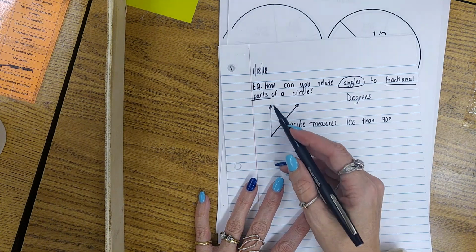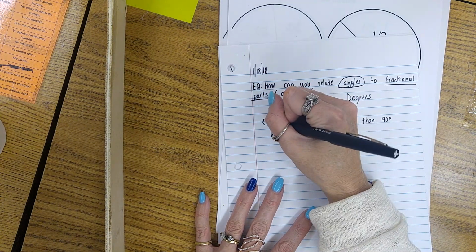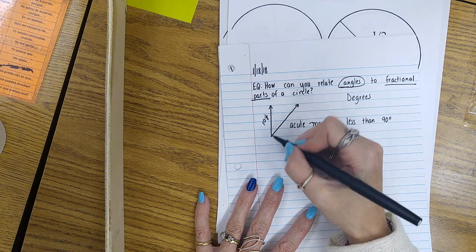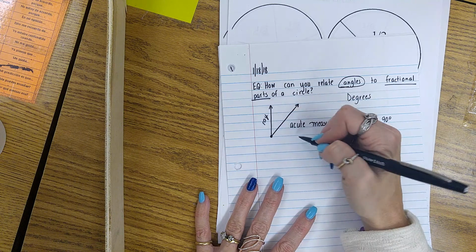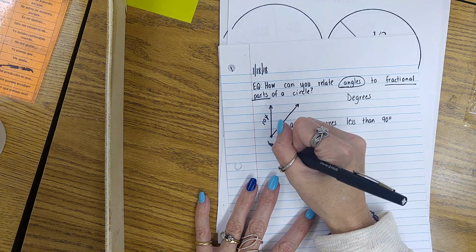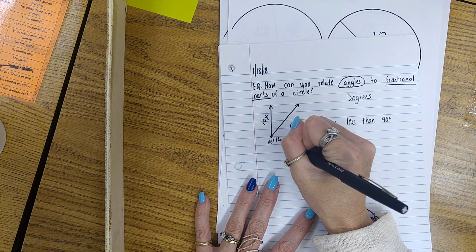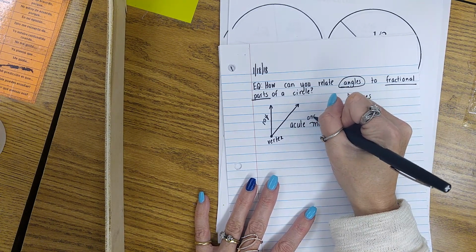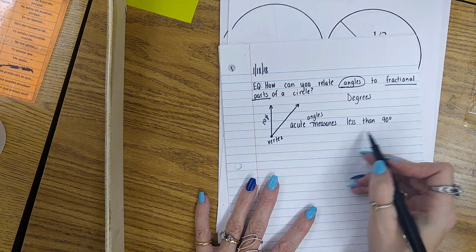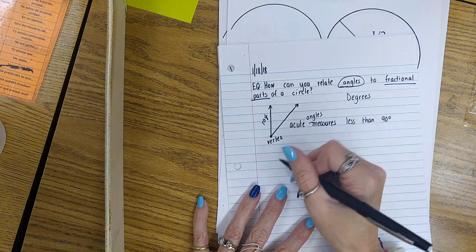So an angle is two rays. This is a ray. A ray has an end point at one end and an arrow at the other end. So it's two rays that come together at the vertex, and that creates an angle. There are acute angles, oops, I forgot to put the word angles in there. There are acute angles which measure less than 90 degrees.